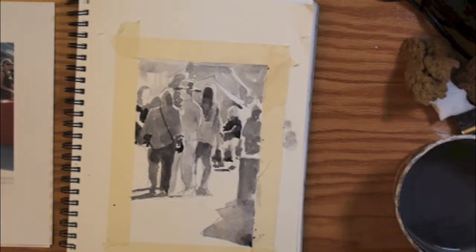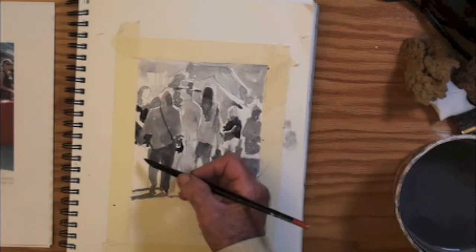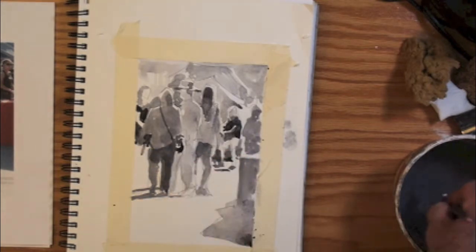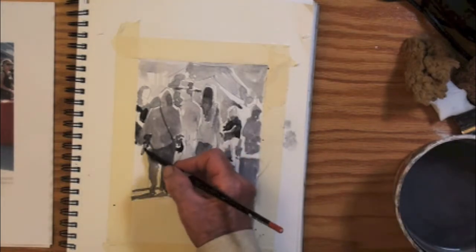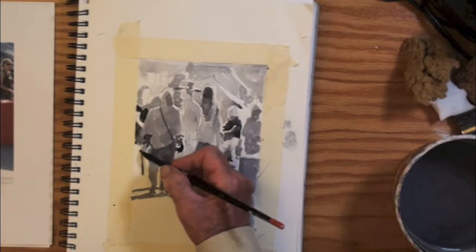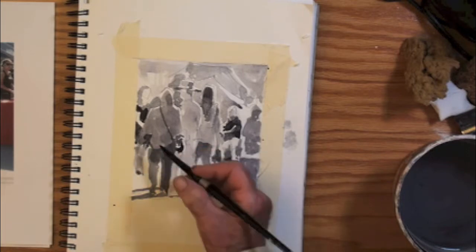Okay, so there's another figure over to the left-hand side. And now I'm going to bring her legs down. If you notice, all the heads are almost on the same plane, so they're all really close to each other.